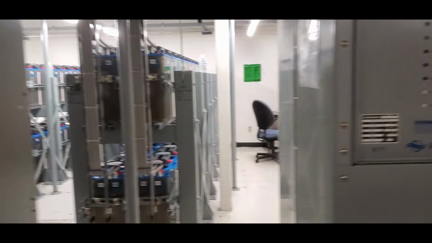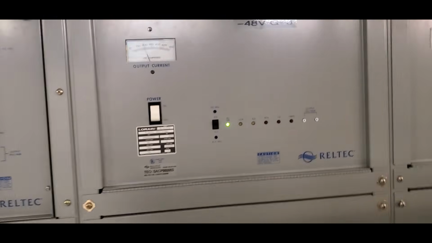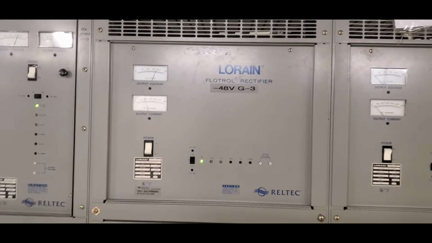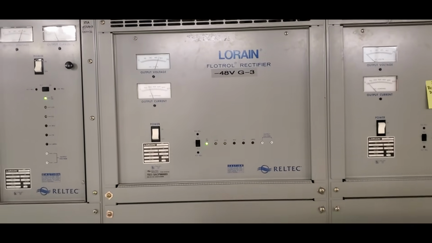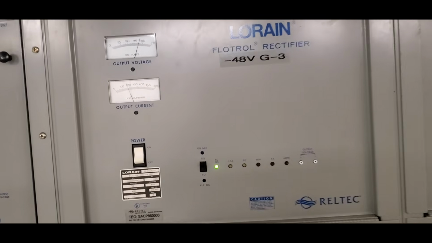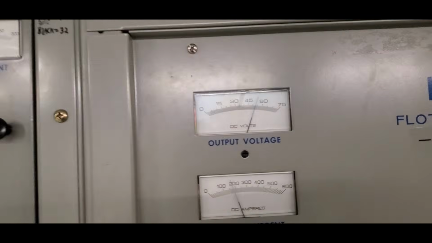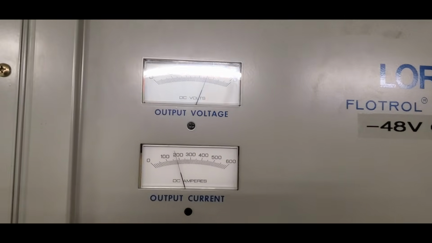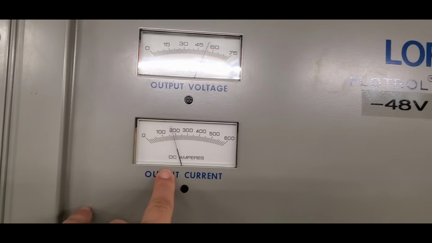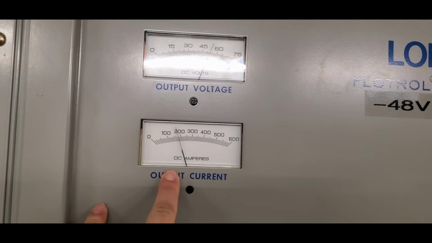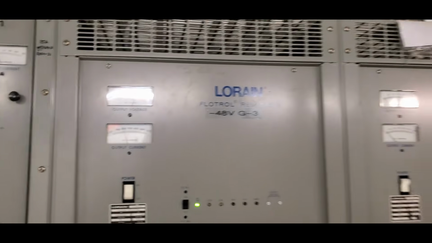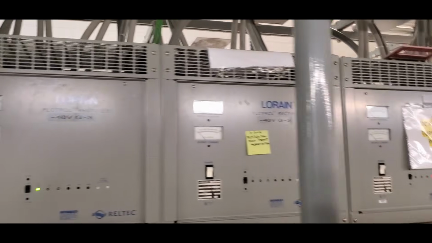But that controller that we just showed you actually powers the rectifiers here. Now these are the actual rectifiers that take care of the conversion from AC to DC. And I'll show you the back of these in a second. It shows you right now that they're supplying about 52 volts, and the output current here is let's say 170, 180 amps. And there are 4 of them here.